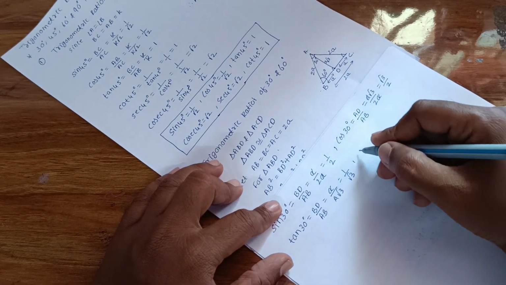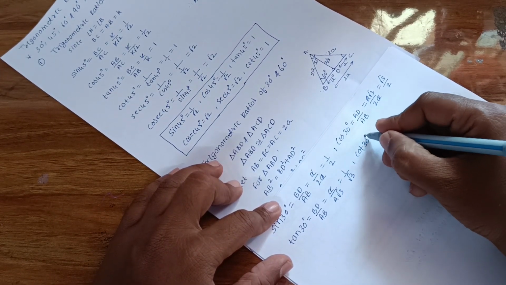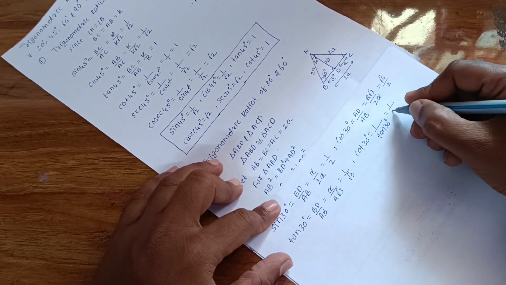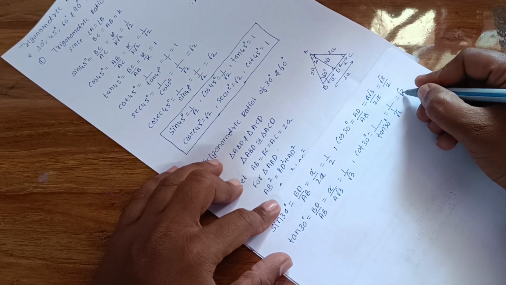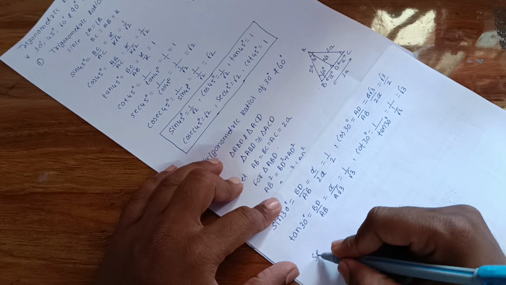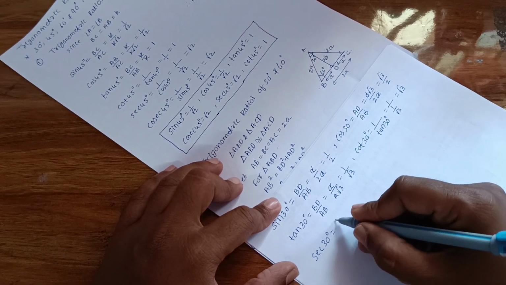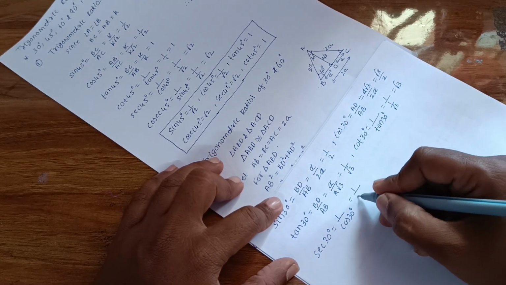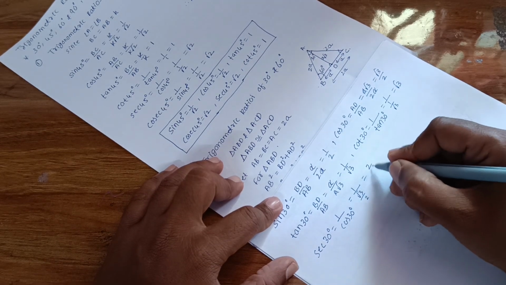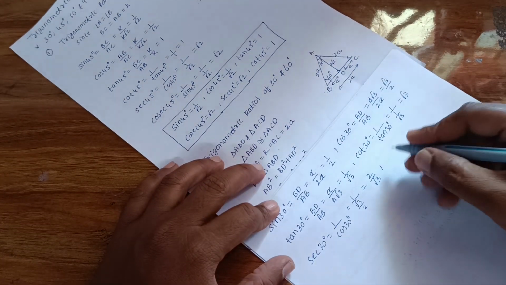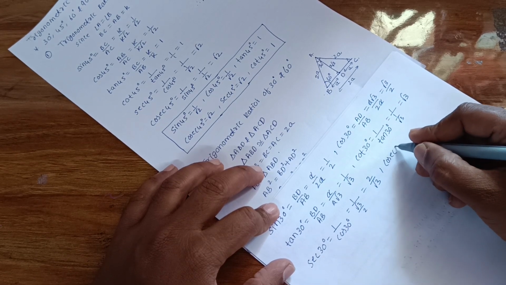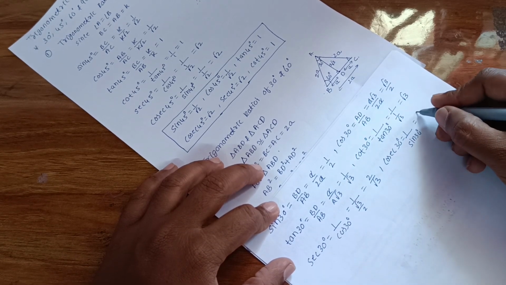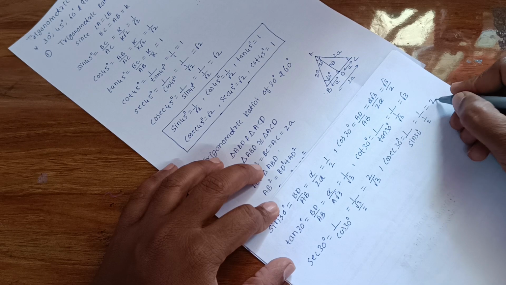So similarly the reciprocals. Cot 30 is simply 1 by tan 30, which is equal to 1 divided by 1 by root 3, which is root 3. Now for sec, the reciprocal of cos, it is 1 by cos 30, that is 1 by root 3 by 2, which is 2 divided by root 3. And lastly cosec, the reciprocal of sine, 1 by sine 30 is equal to 1 by 1 by 2, which equals 2.